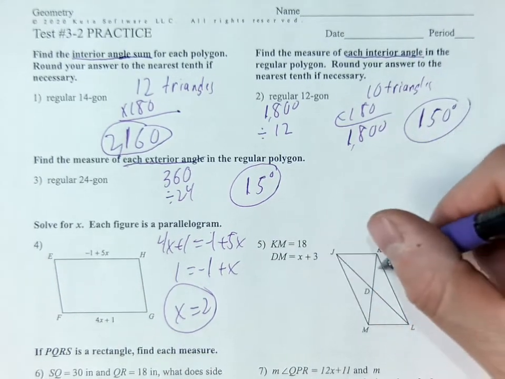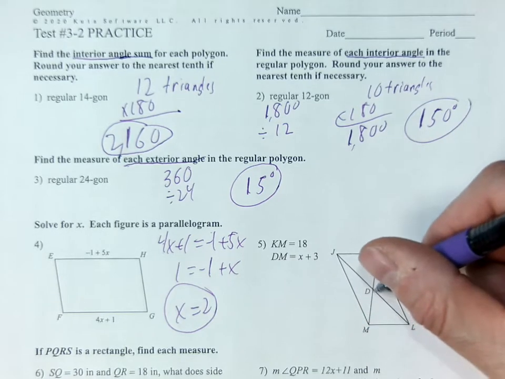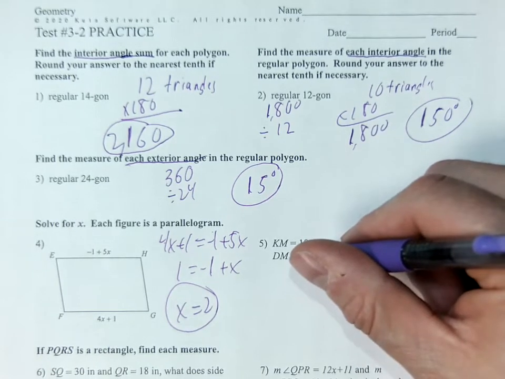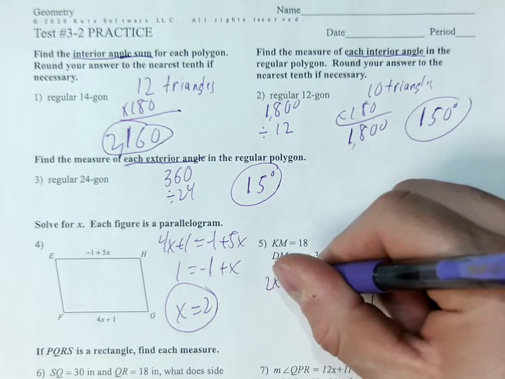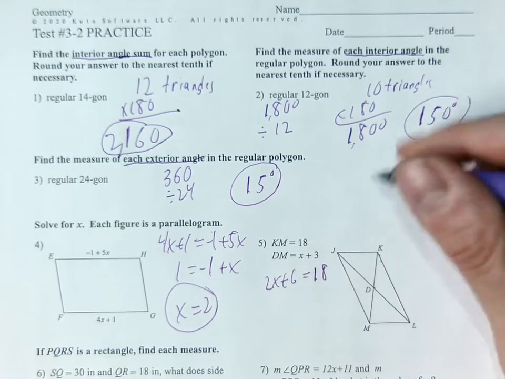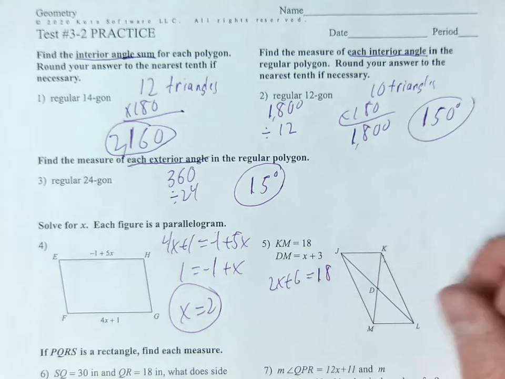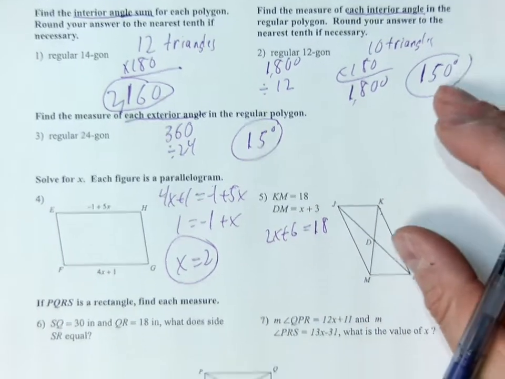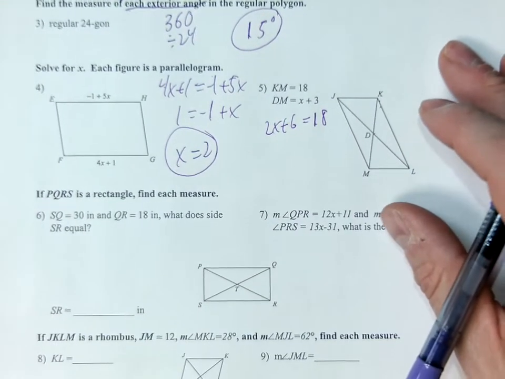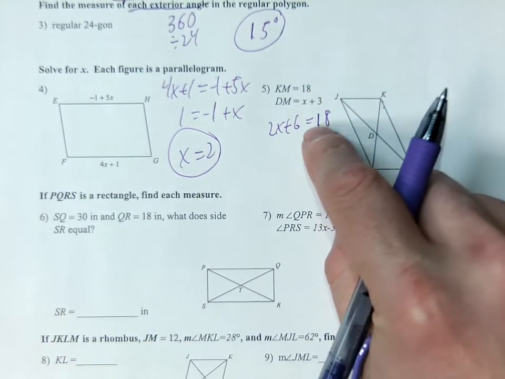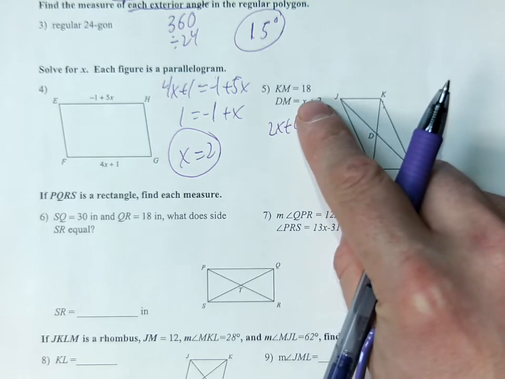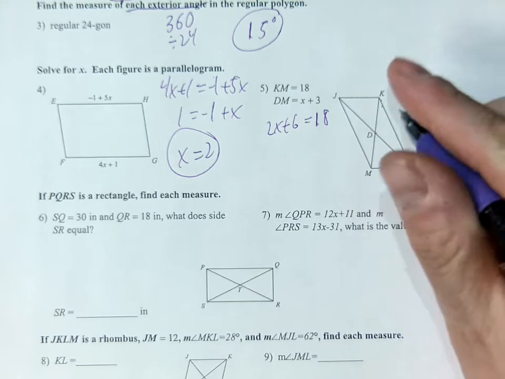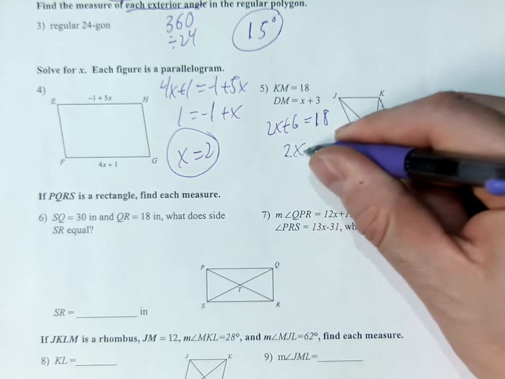Alright, KM and DM. KM is the entire length. DM is half the length. So what I should do here is double DM into 2x plus 6, and that will equal KM, because 2 times the length of DM is equal to KM. Now I could have also taken half of KM, because KM divides evenly in half, but on the test or on future questions it might not be an even number to divide in half. So it's more efficient to double the short side to be the long side than to take half of the long side to be the short side, because fractions sometimes happen.